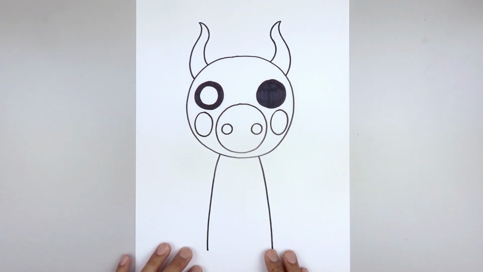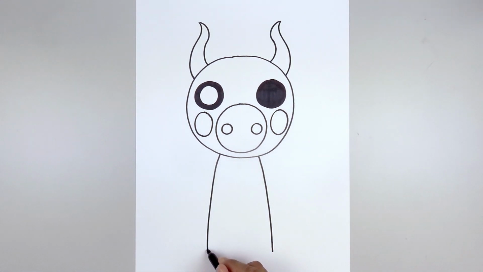Let's add some folds along the bottom of the dress. We're going to start on the left. We're going to curve down and then up. Let's do the same thing on the right. And we'll connect the inside with another curve. Coming down and then up.